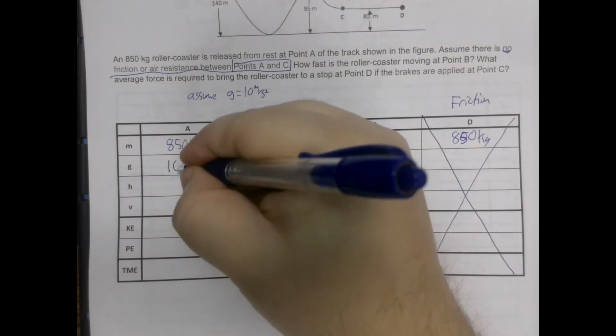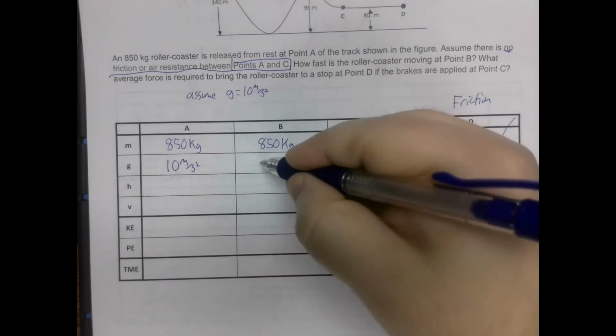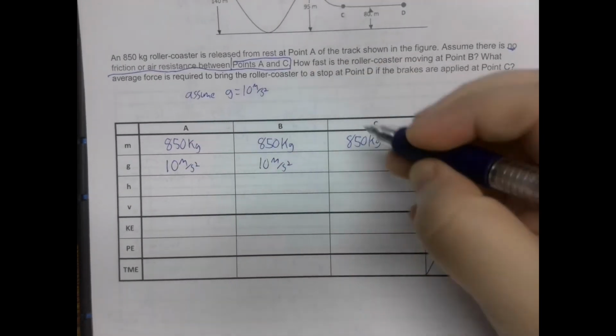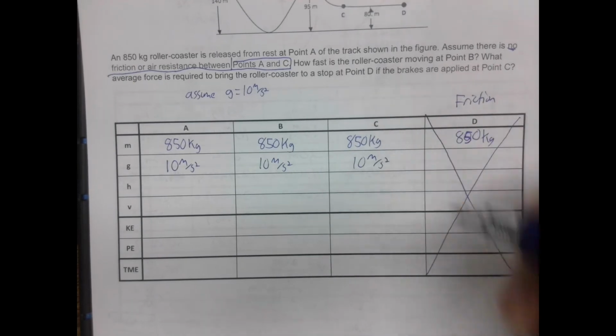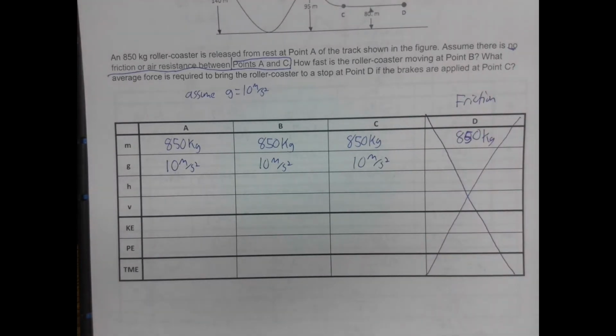So, acceleration due to gravity is 10 meters per second squared. Does friction affect gravity? Air resistance. So we have air resistance.